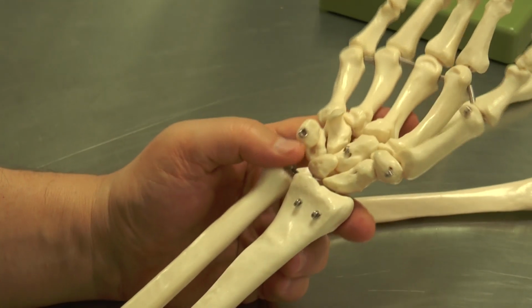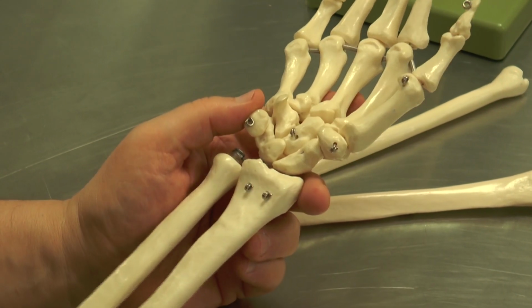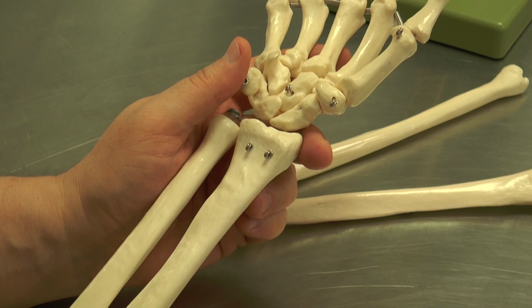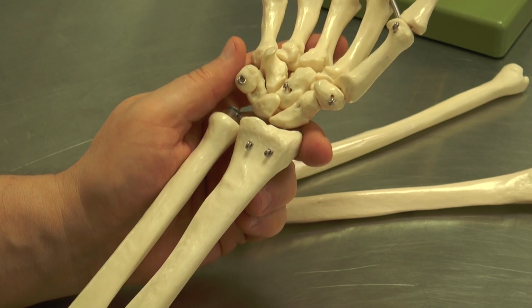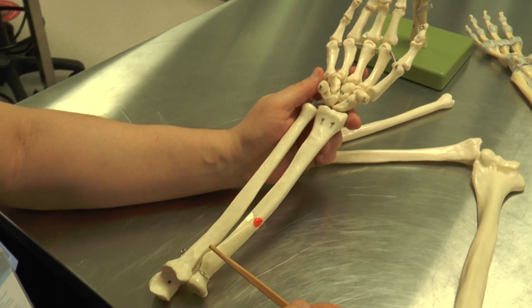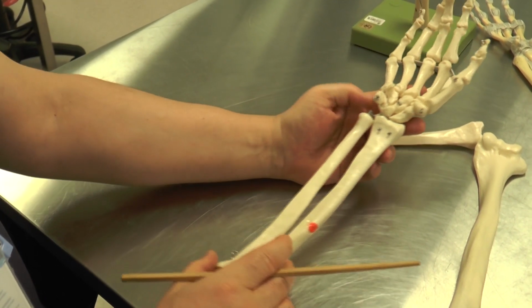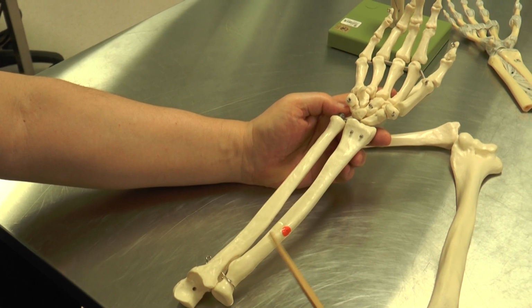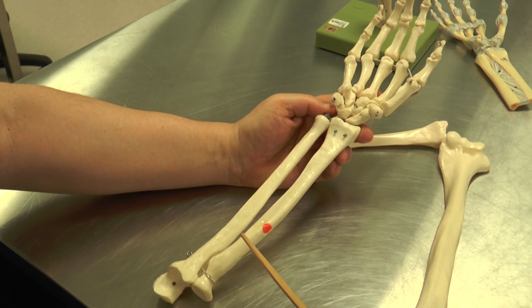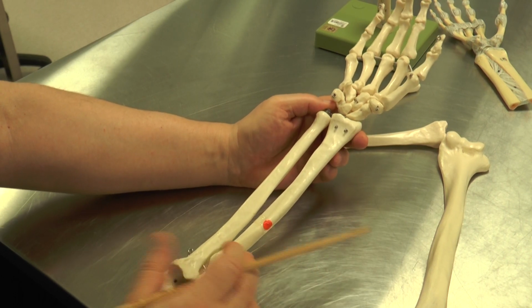What else? One other thing that we need to recall is that certain fractures might occur in the radius. So this is the right radius, of course.